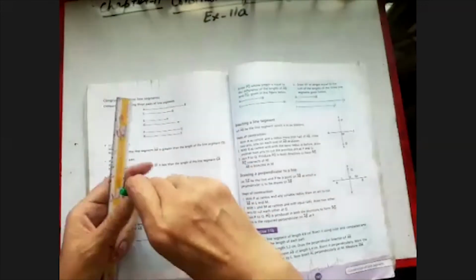And now question number 3, that you have to do on the next page, because you have to write down the steps of construction as well on the next page. So first of all, take a ruler and a compass. Notch the metal end at A and open your compass at B. You will get this length.